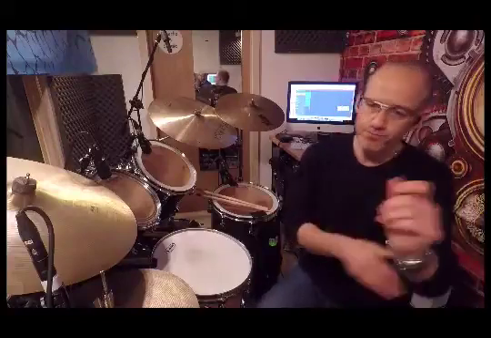Okay, so a basic swing rhythm. I'm going to play it on the ride cymbal for now as an example. So we're in triplets, and it's going to be 1 triplet, 2 triplet, 3 triplet, 4 triplet, 1 triplet, 2 triplet, 3 triplet, 4 triplet. Okay, so another way of thinking of it is we've got 4 beats on the 1, 2, 3, and 4.